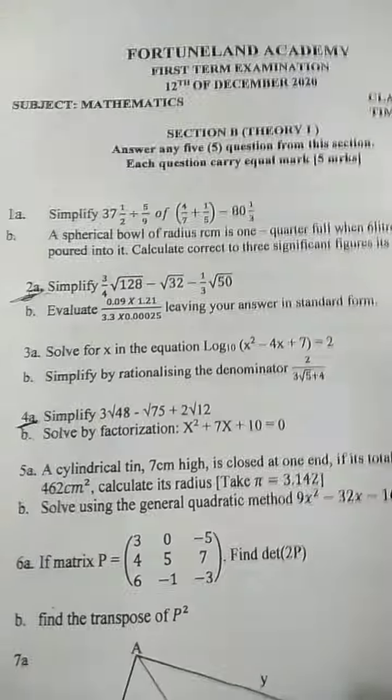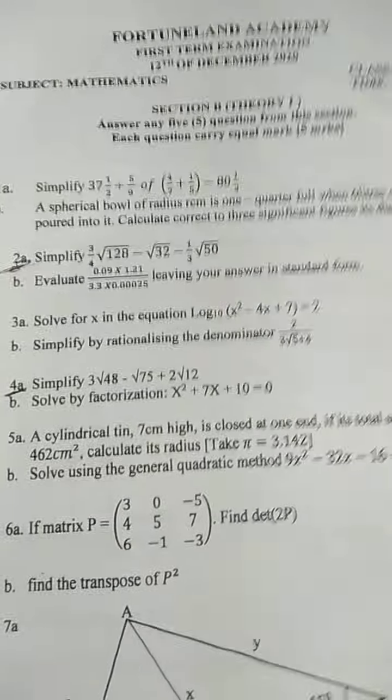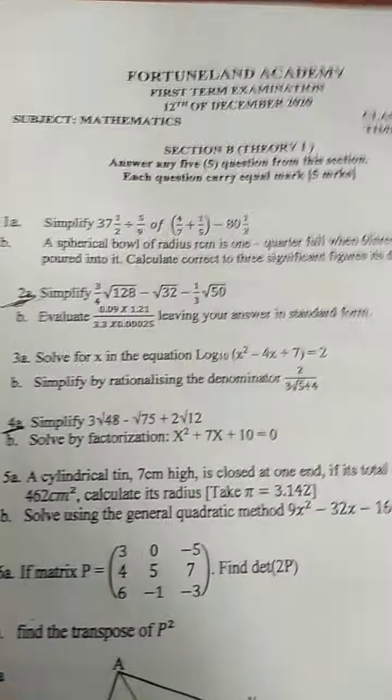We'll be solving question 4. Question 4a says: simplify 3 root 48 minus root 75 plus 2 root 12. Of course, again, this question is also from SOD. So just like the first question we solved in 2a, we solve this in a similar manner.